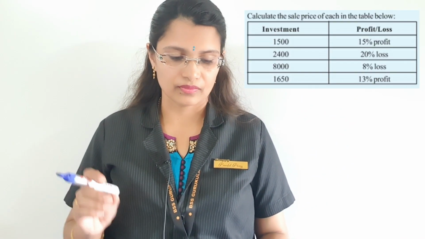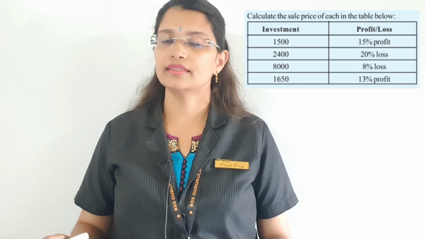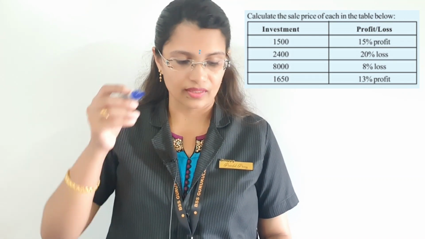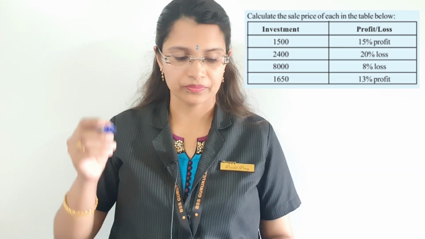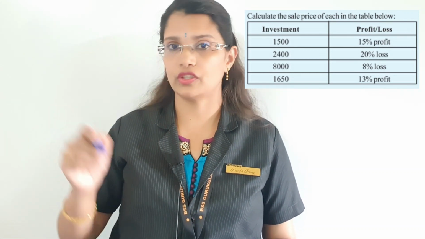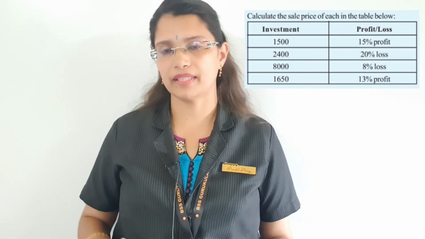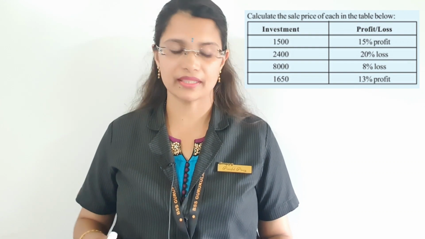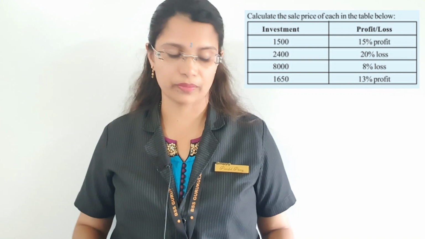Children, take page number 137. Calculate the sale price of each in the table below. In the first column, investment is given. In the second column, profit or loss is given. So how to find out the sale price? Sale price means selling price. Here investment, we can consider this as cost price.